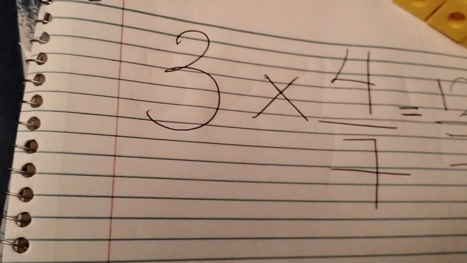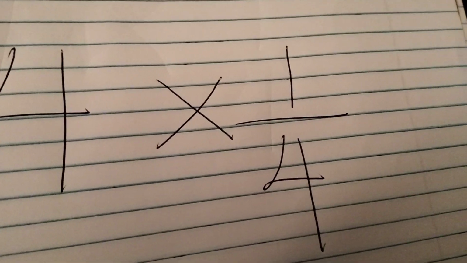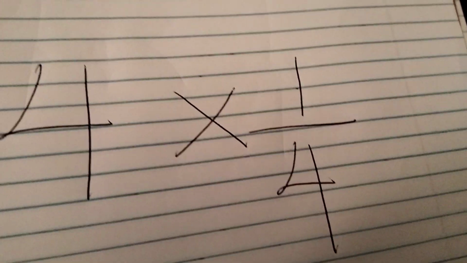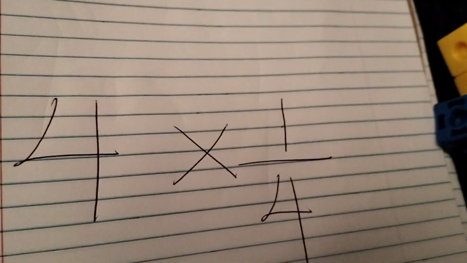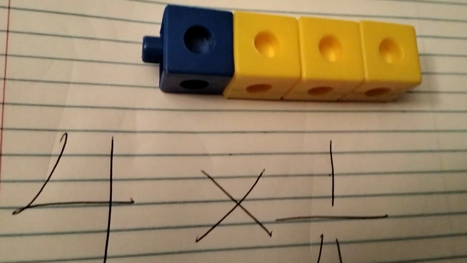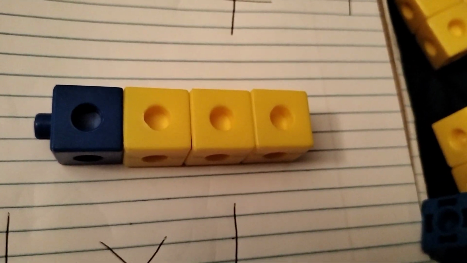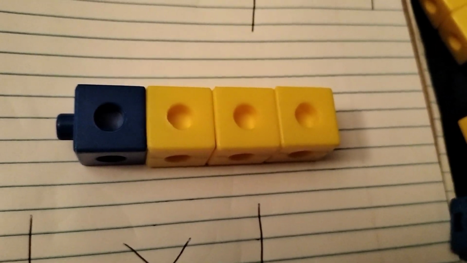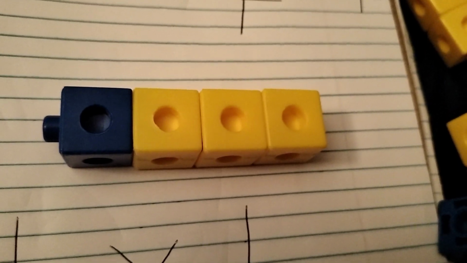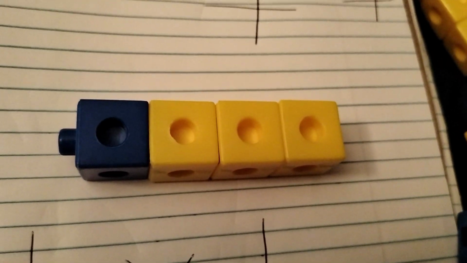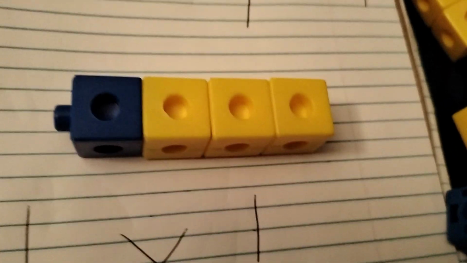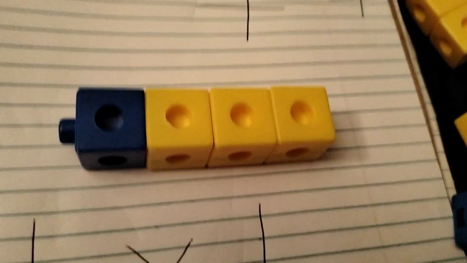I'm going to model the second one too for you. The second question is 4 times 1/4. What is the fraction that we have here? The fraction is 1/4, and this is our 1/4: 4 pieces of cubes with 1 shaded portion, 1 blue cube. So this represents my fraction 1/4.